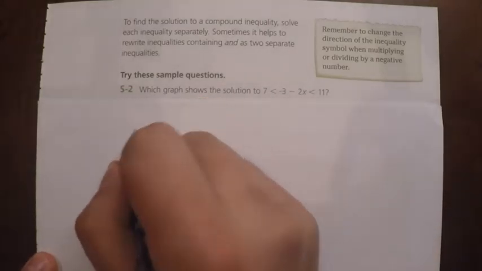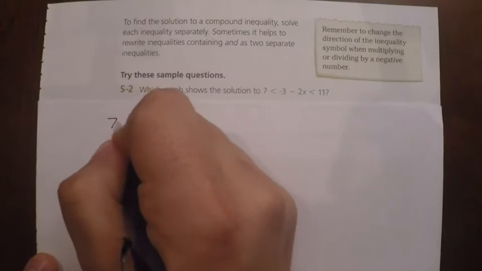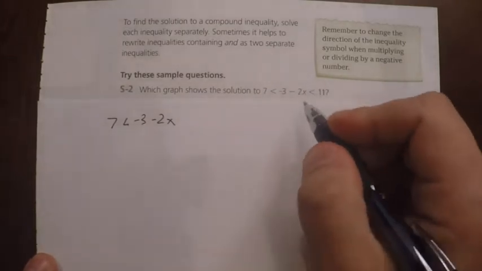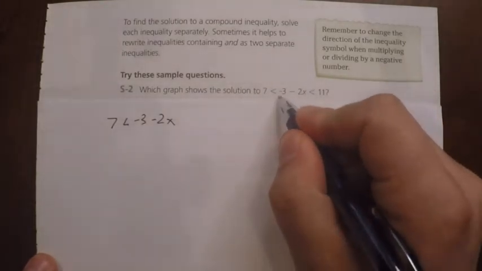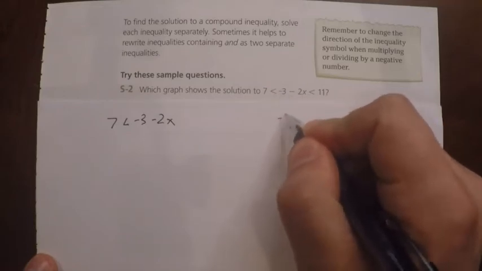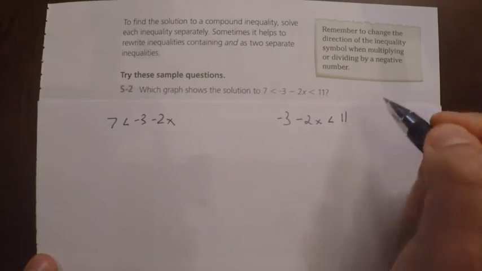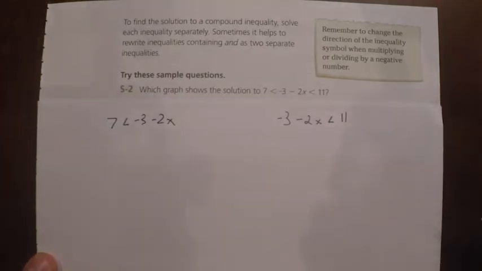So we start with 7. So I'll write over on this side here. 7 is less than -3 minus 2x. That is one of our inequalities. Then over here, I'm going to write the second inequality. The second inequality, we start with what's in the middle. So -3 minus 2x is less than 11. Now we'll solve each of these independently and then combine them again.